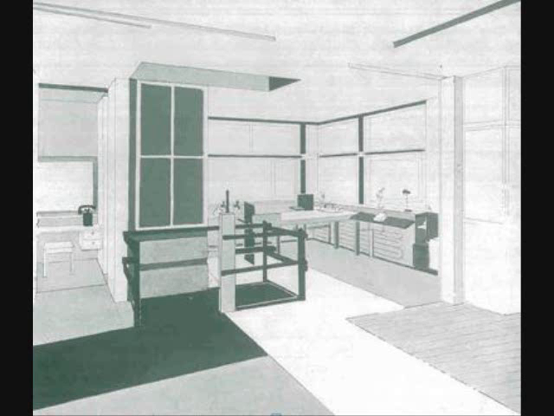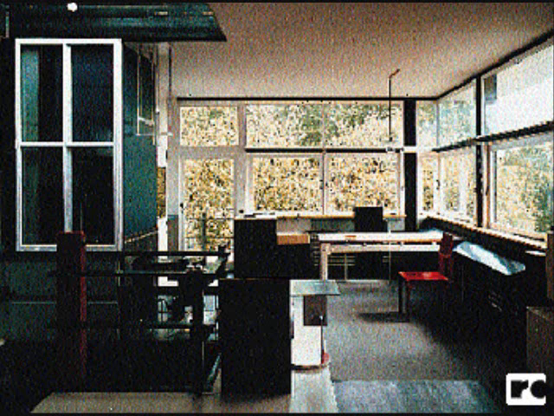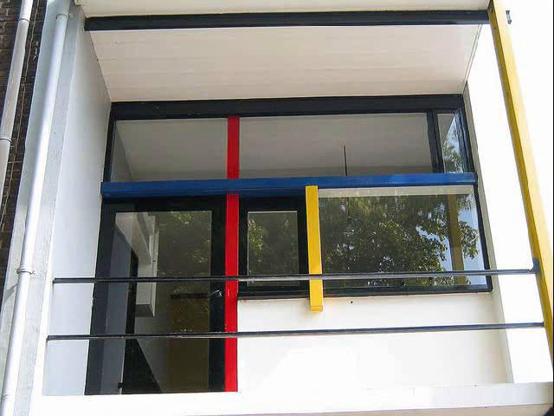Another attribute of the Schroder House is its unique use of space. The house was one of the first to use open-plan housing in which different areas of the house are separated by sliding partitions. However, Rietveld also added the element of color to separate the rooms.